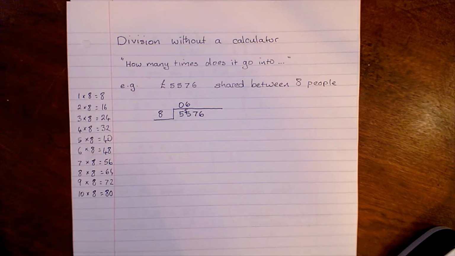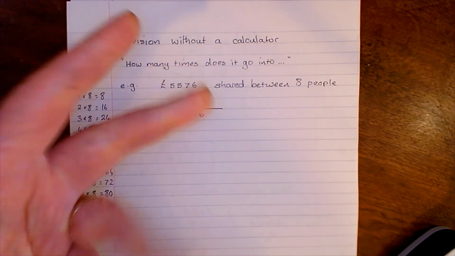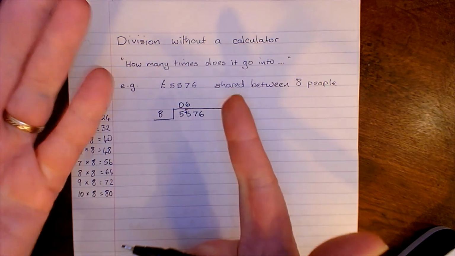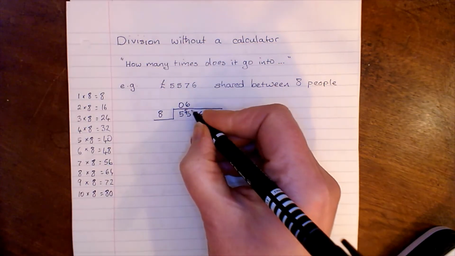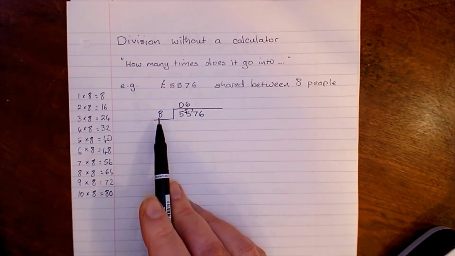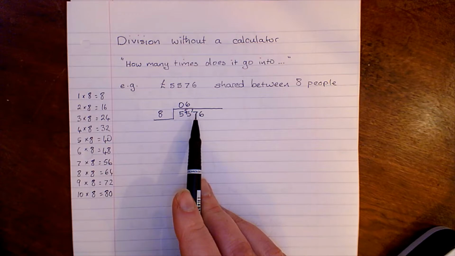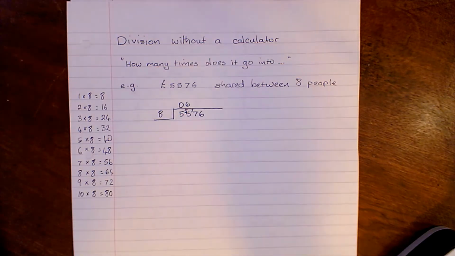And I say, well, what have I got left over? 48, 49, 50, 51, 52, 53, 54, 55. I've got 7 left over. So I put that 7 on there, and I'm asking myself, how many times does 8 go into 77? Well, 80 is too big, but 72 is just less than 77.